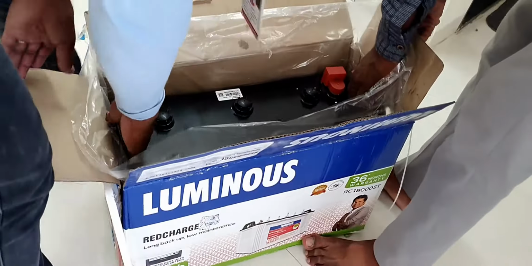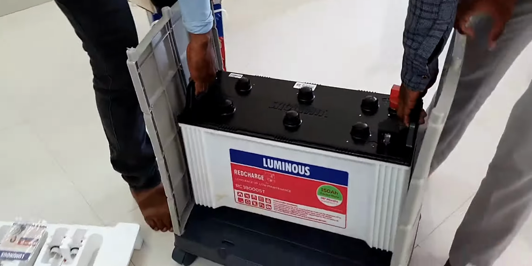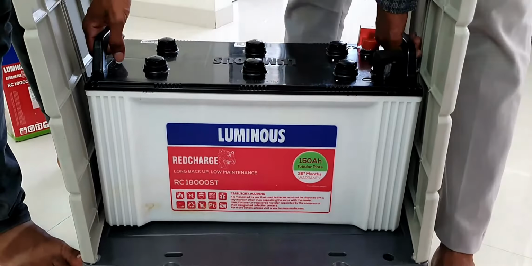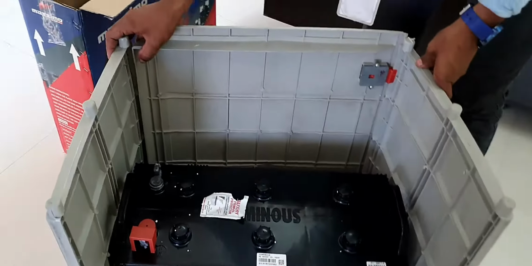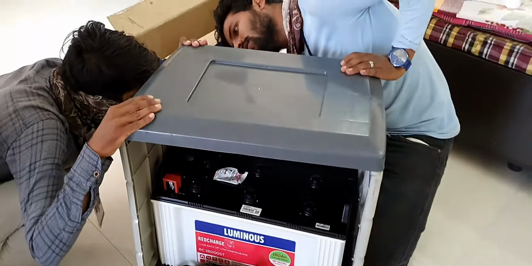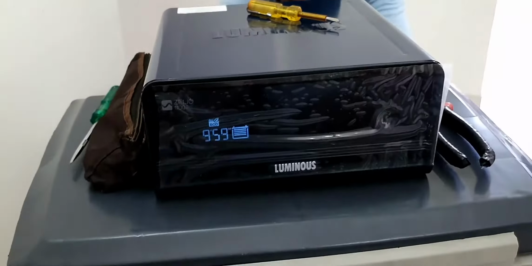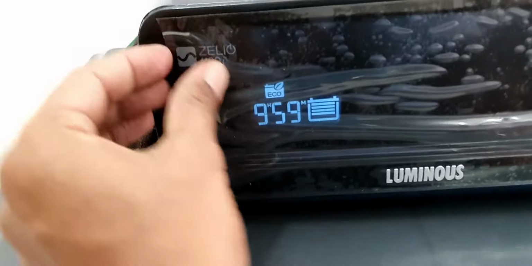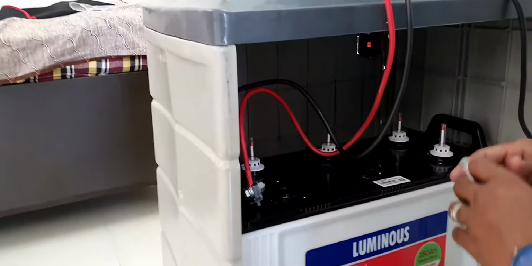As far as the battery is concerned, I went ahead with the Luminous Red Charge 18000, which is a 150 Ah tall tubular battery. There have been frequent power cuts in our area of late, and it was quite annoying to have frequent network disruptions when your entire work is based on the internet in this work from home scenario. That led to my decision to have an inverter and battery installed, and it's been quite a nice experience. I never need to worry about power cuts anymore.